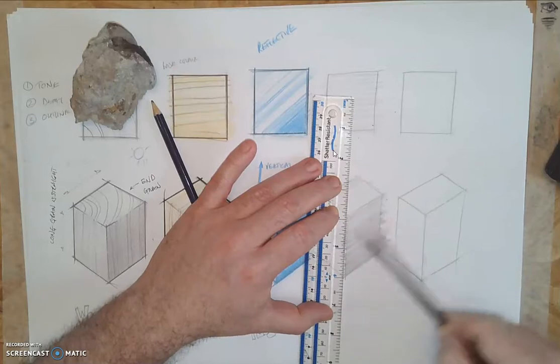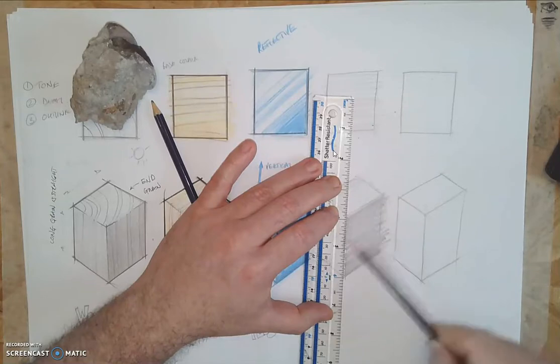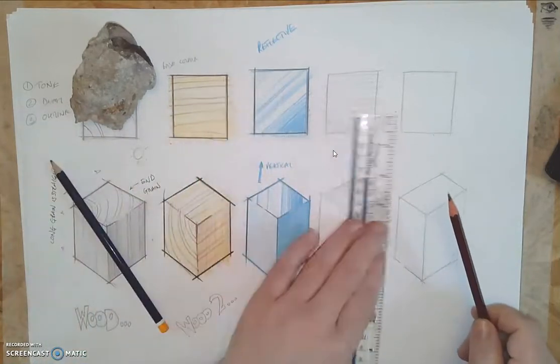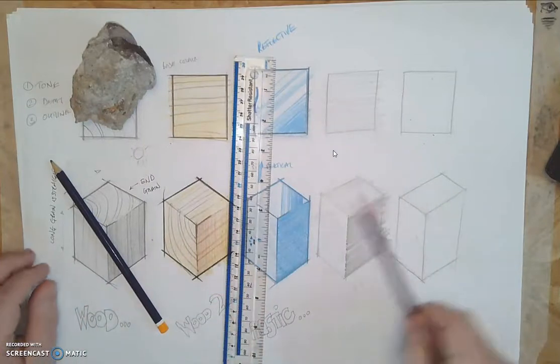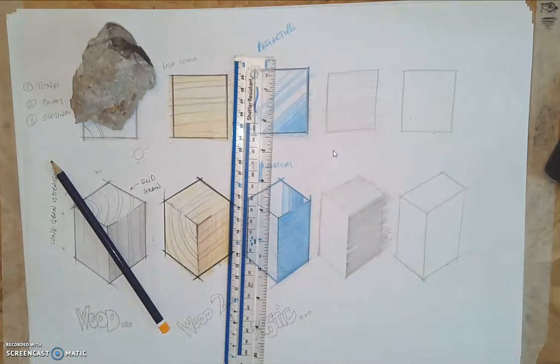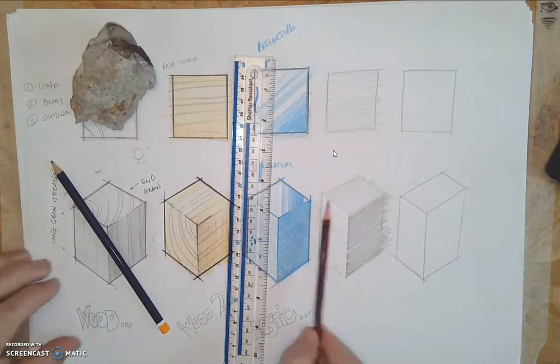So that's my darkest tone, so that's probably my 3, maybe a 4 or 5, getting darker. And then I'm going to do my last one over here. Now again, this is quite awkward, so I might actually just do this one. I'm going to move my chair a little bit, if you bear with me.